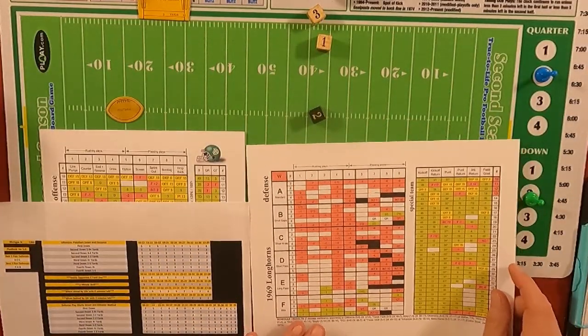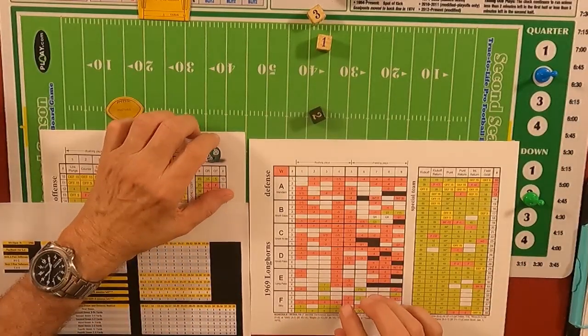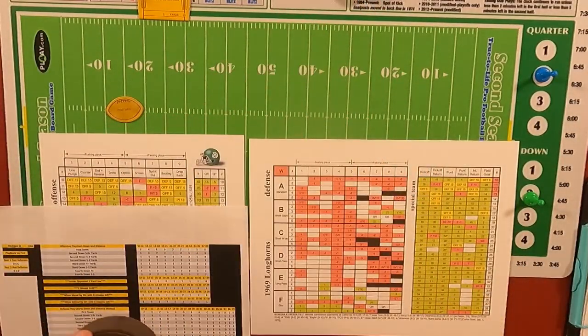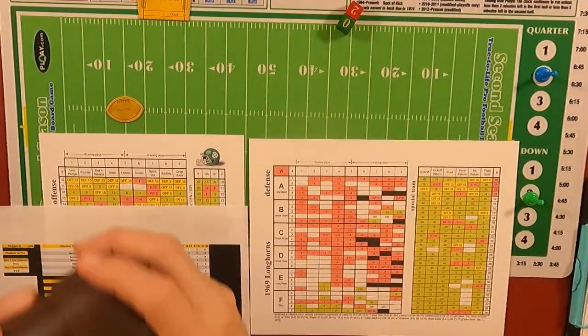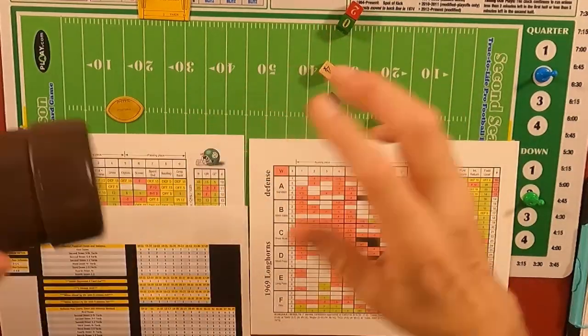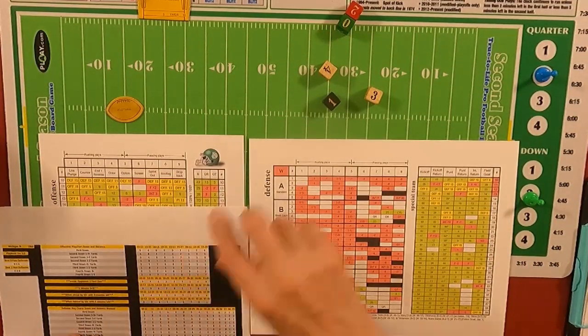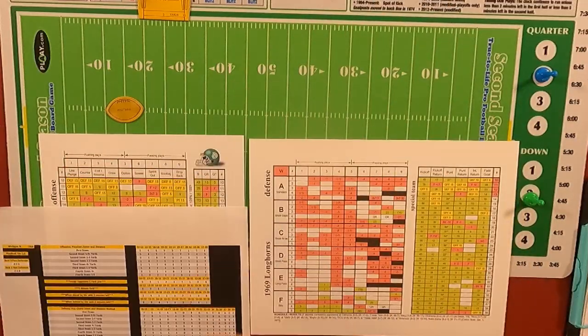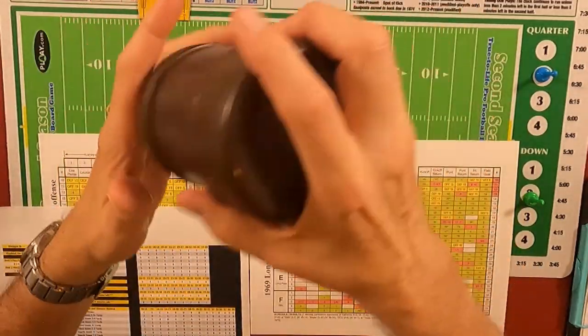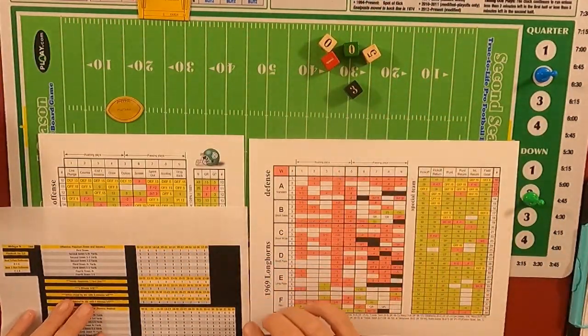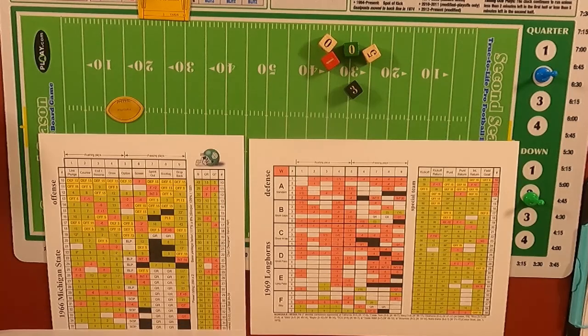I'm going with standard defense. He's going 2-minute offense. And his 2 minute is going to be a 17. Bootleg. Bootleg against the standard. He gets a 35 on his bootleg.